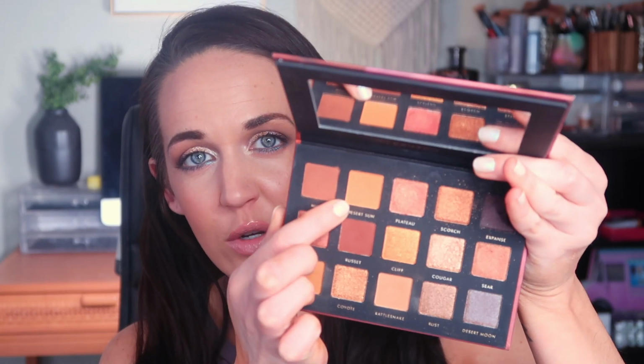Then we have the Alter Ego Canyon palette, and this palette has 15 shades as well. So we will randomly generate another shade between 1 and 15, and we get shade number 2, which is the shade Desert Sun, which is a really beautiful warm matte brown shade, which I feel like will go really well with the shade Romeo from the Nabla Secret palette.